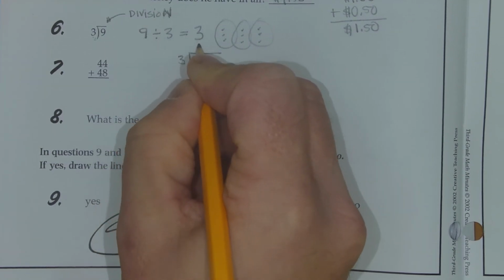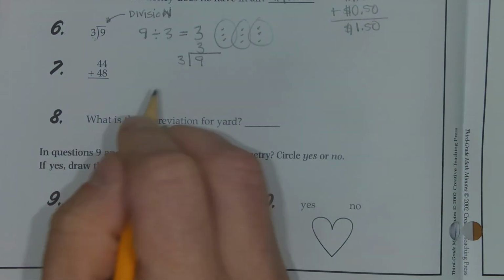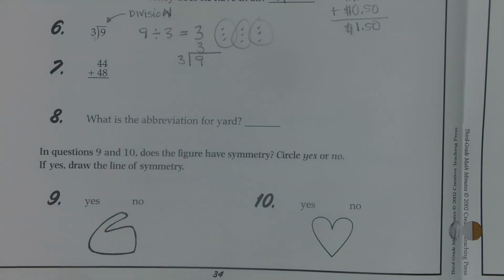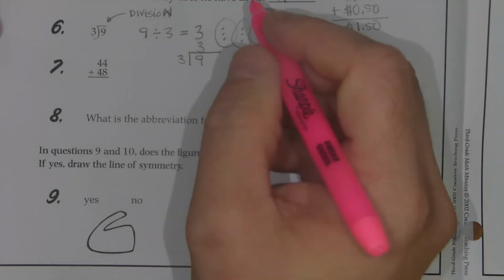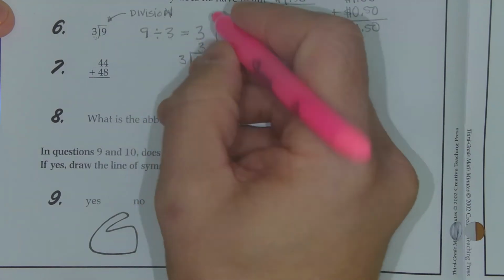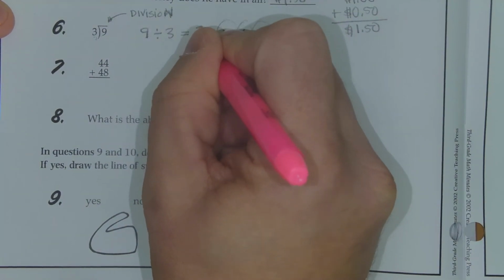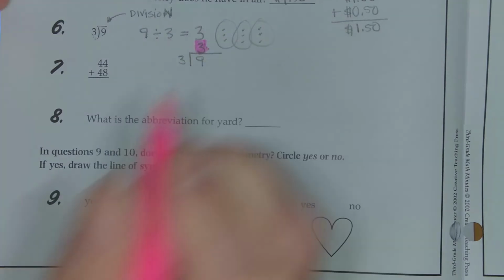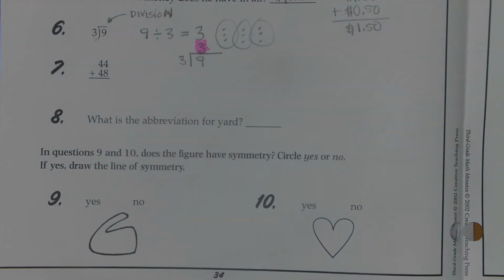So you would say 3. This is where it would go. That's your quotient line. A quotient is the answer to a division problem. So here, in this kind of problem, your answer goes on top. And we'll get more into that later.